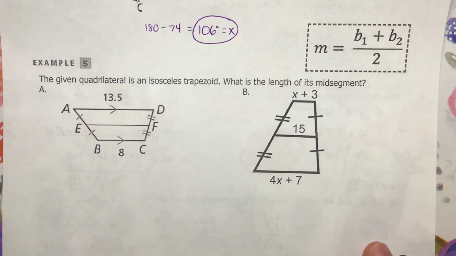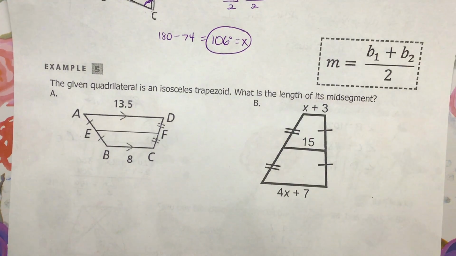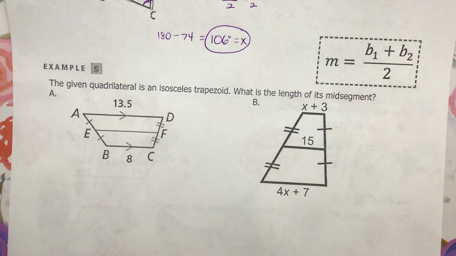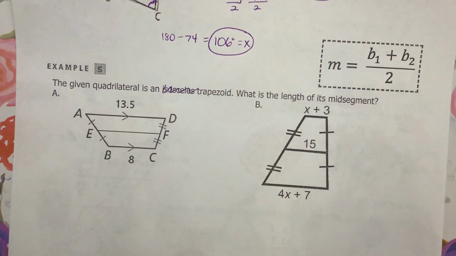We just have one more example and then we're done with today's notes. So in example 5, it says, the given quadrilateral is an isosceles trapezoid. What is the length of its mid-segment? Okay, so it really doesn't matter if they're isosceles or not, and they actually do not look like they are isosceles at all, so let's just ignore that for right now.